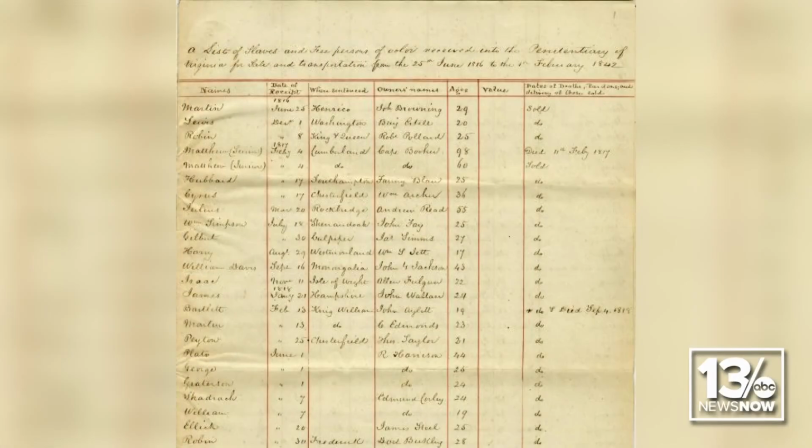Others will actually be sold, as it says here that they will be, but that's why it says sale and transportation, because some are going to Liberia and some are going to be sold here domestically. And they also give you little notes about some of them, like it shows that someone died here and it gives the date of their death, same here.